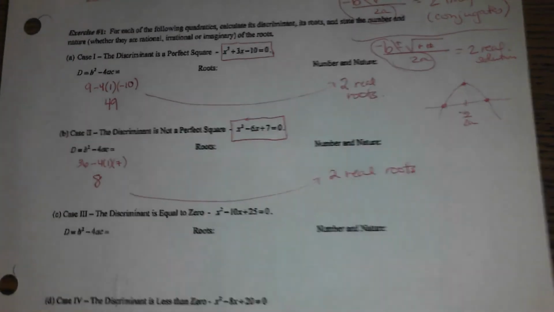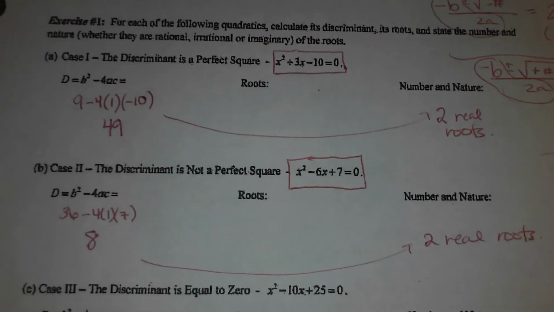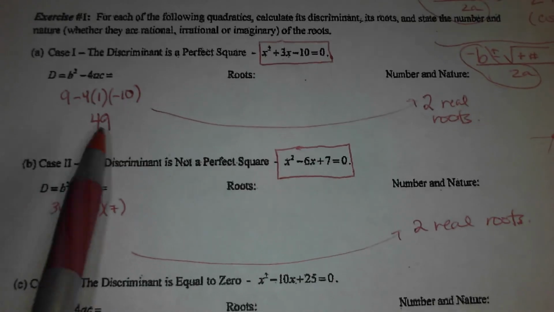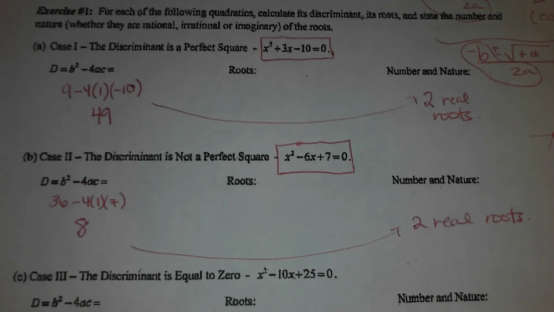But what's the difference between case 1 and case 2? Because they're kind of calling those 2 different cases, even though they're both positive numbers. And when I did my little quick synopsis up above, I just called all positive ones 2 real roots. See how? Right. One's a perfect square and one's not. So what is that going to do to the type of root that you have?